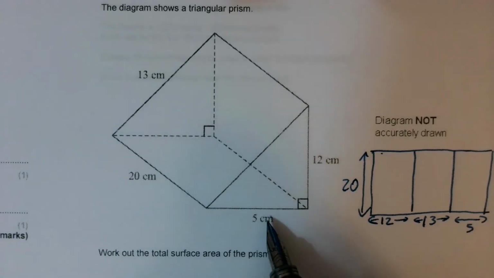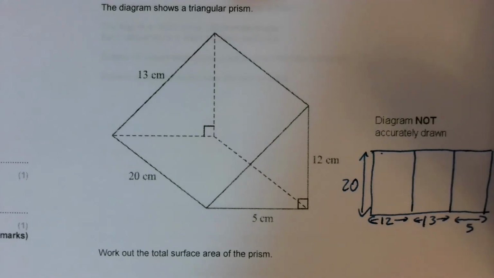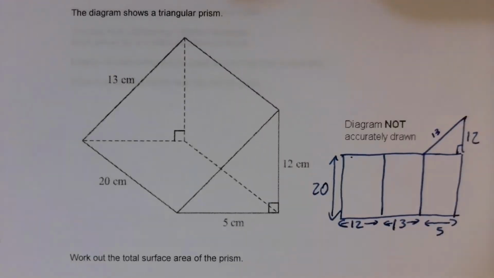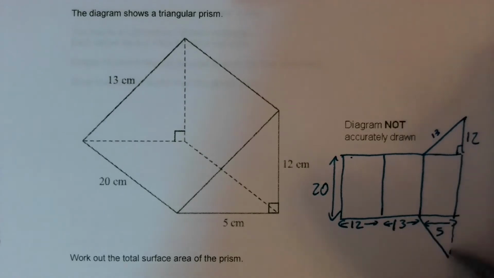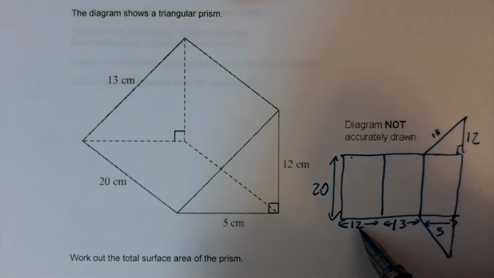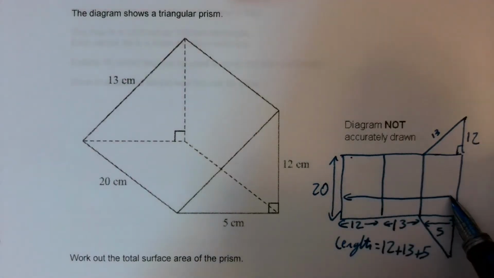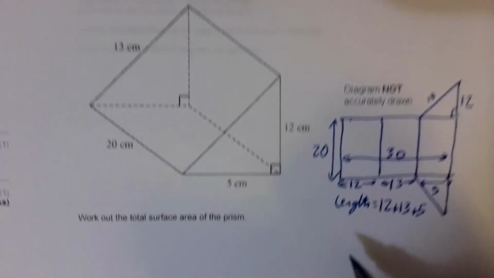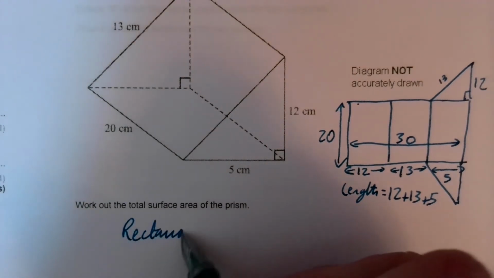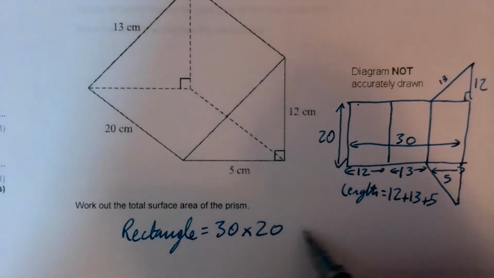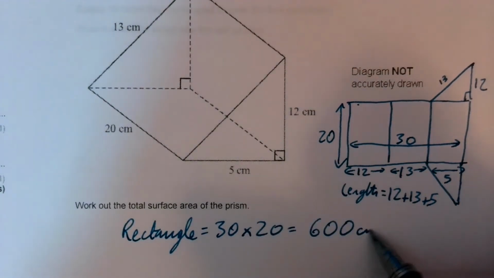Now we've also got right angled triangles coming off each end. So if I draw them off the 5 bit, that goes at right angles to the 12, and then the 13 is there, but I don't really need the 13 very much, and I've got another one just drawing off here. So I've got the big rectangle I'm going to do first of all, length times width, so the length is going to be 12 plus 13 plus 5. 12 plus 13 is 25, 25 plus 5 is 30, so I can say that that whole length is 30. So the rectangle is 30 times 20, which is 600 centimeters squared.